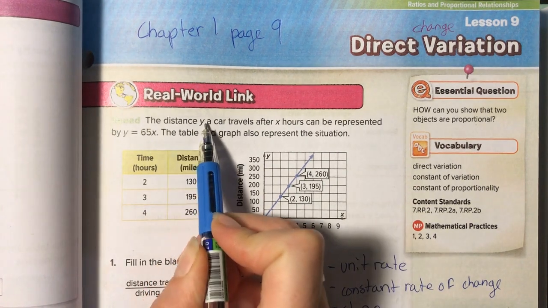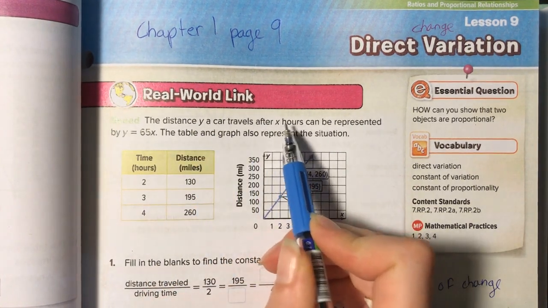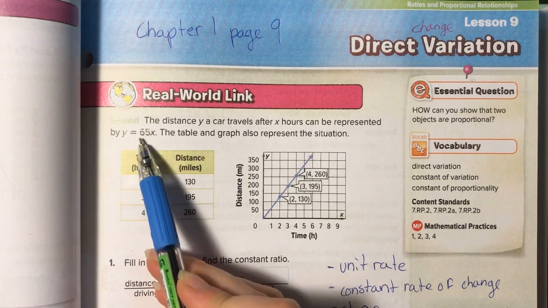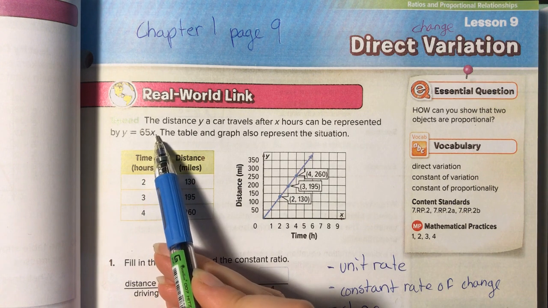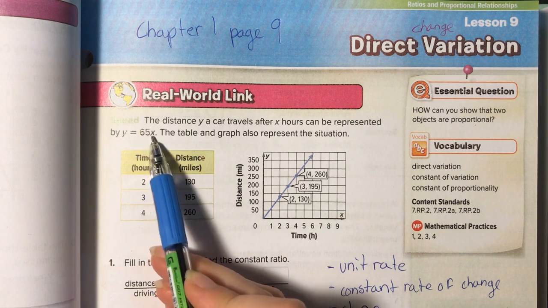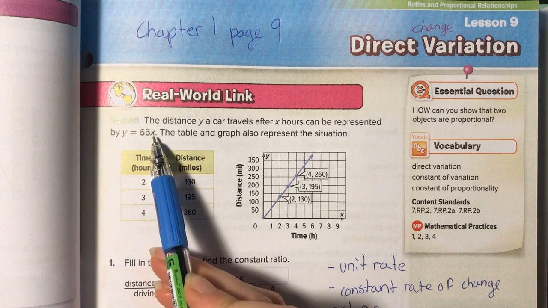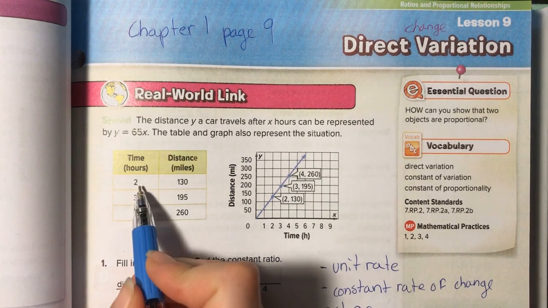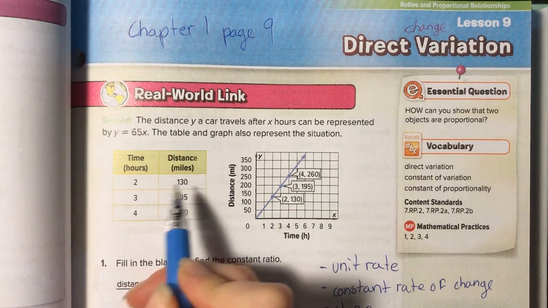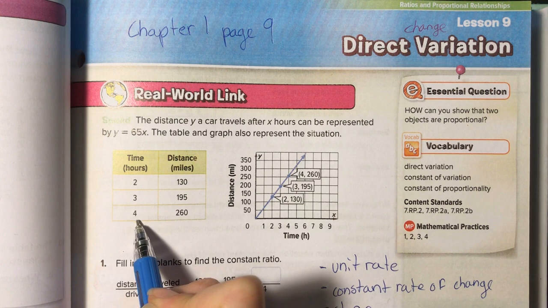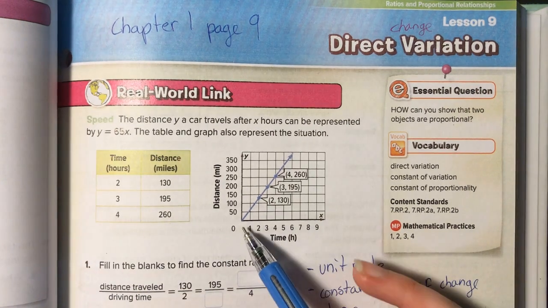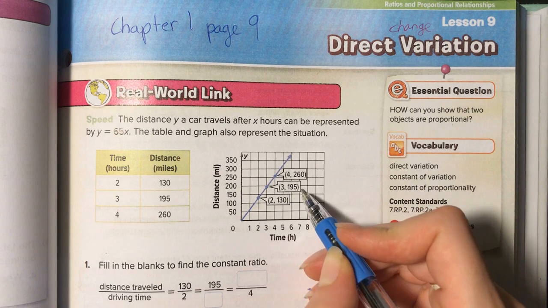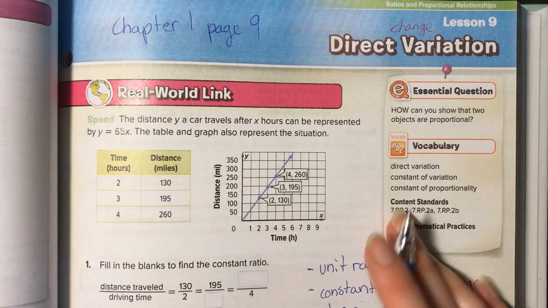The distance, y, a car travels after x hours can be represented by y distance equals 65x. So that means 65 miles per however many hours. The table and graph also represent the situation. So 2 hours, distance is 130, 3 hours, 195, 4 hours, 260. And they've also graphed it: 2 and 130, 3 and 195, and 4 and 260.